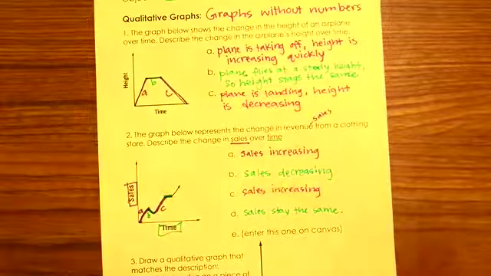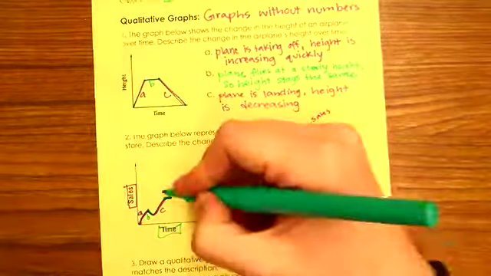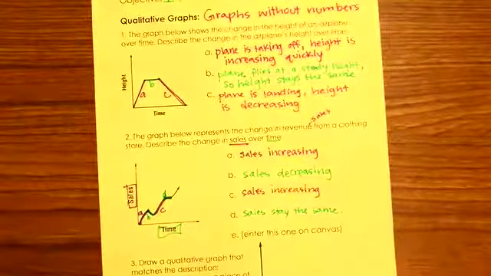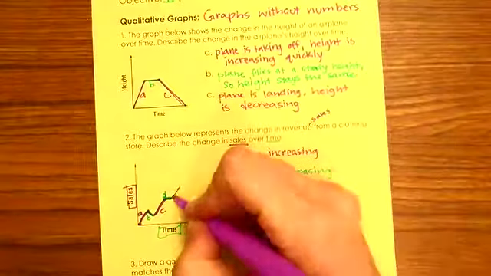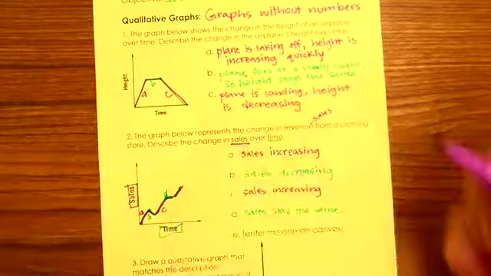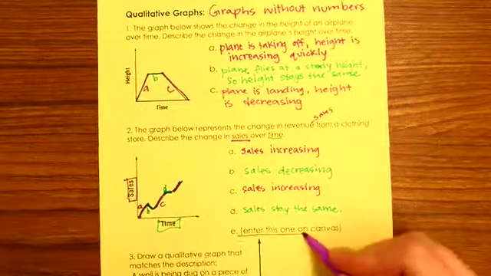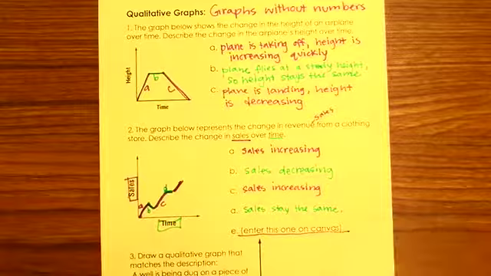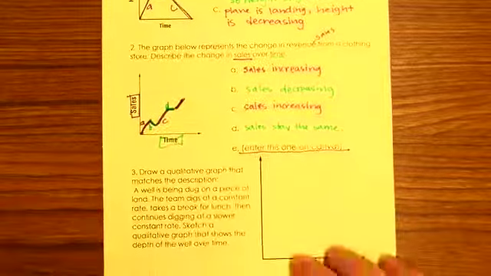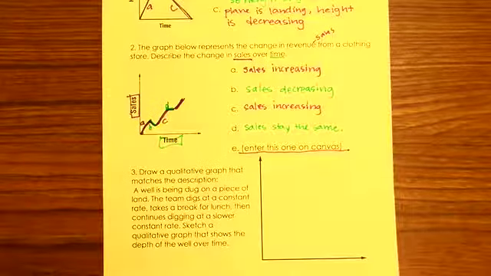Then, that was D for this flat portion. Now for this last portion here on the graph, you're going to write your description for that portion E on Canvas. For the last problem, number 3, before you head to Canvas, let's do number 3 together.